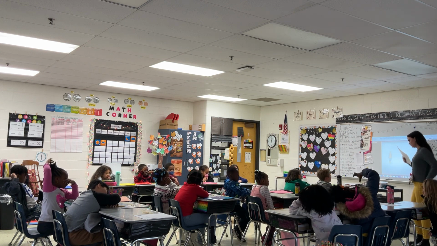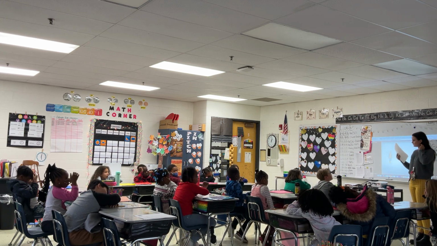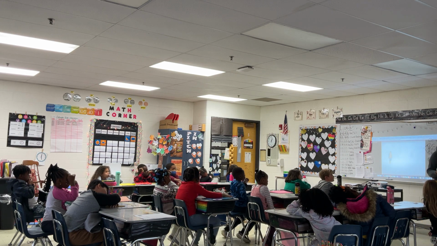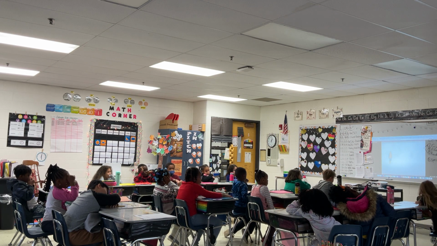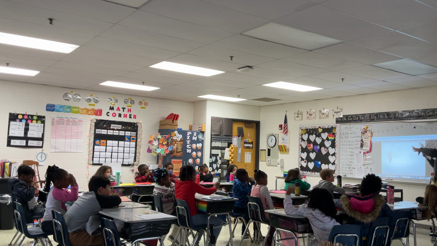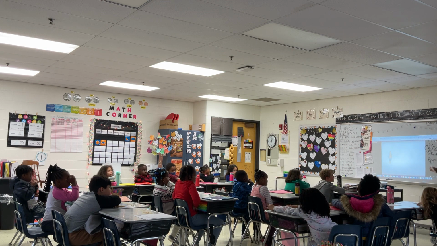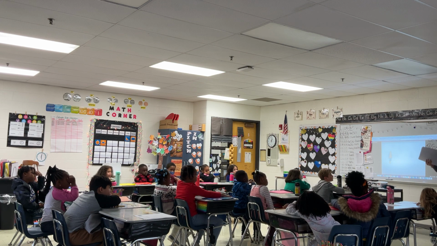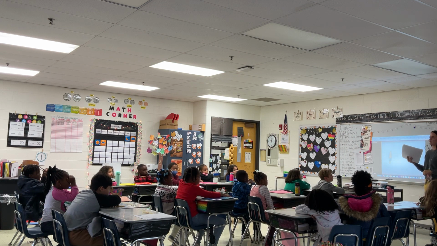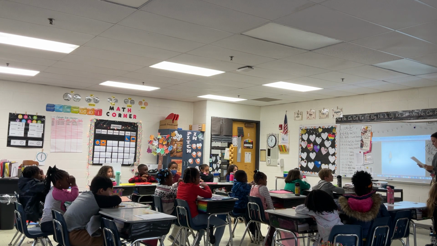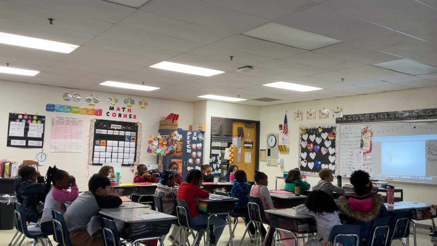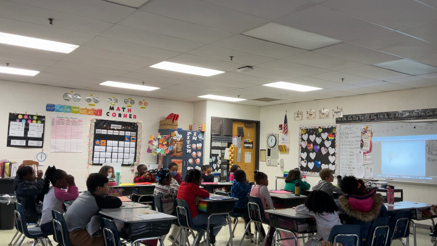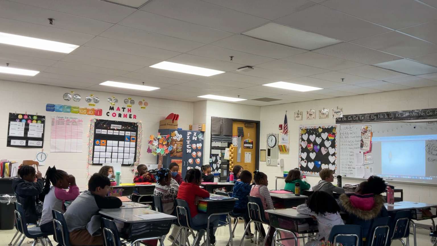A model of Mount Rushmore. That's a good one. So I'm sure way before they built Mount Rushmore and the rocks were sculpted and all of that stuff, they probably had some sort of model or blueprint of what they wanted carved into Mount Rushmore. Beautiful.